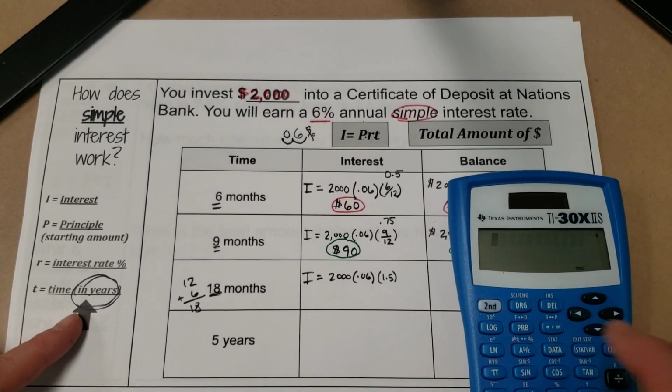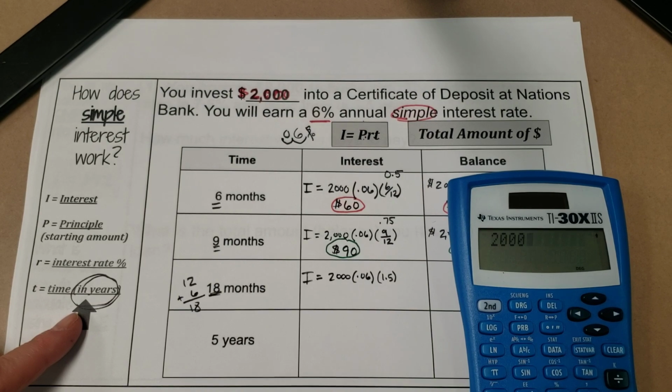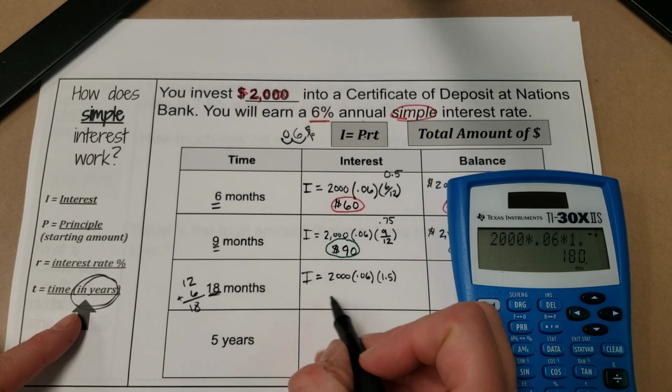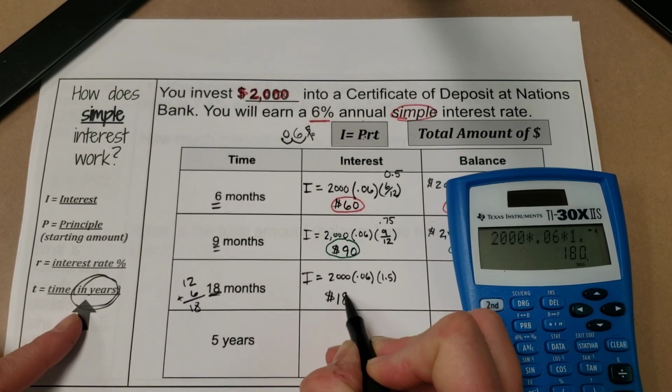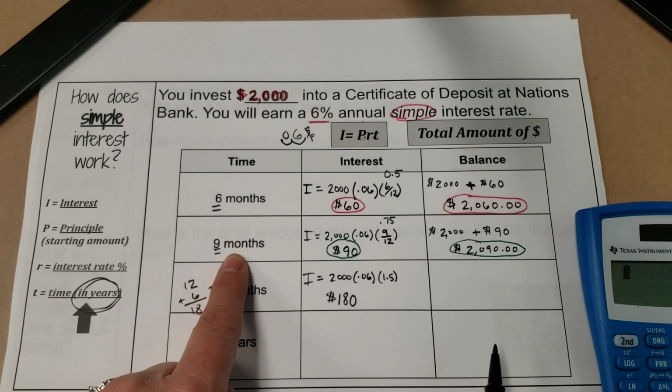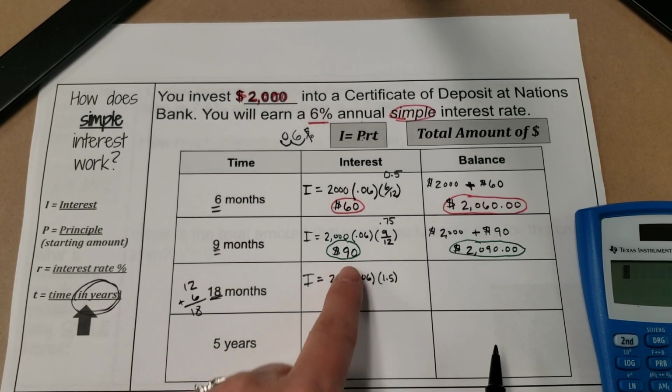Let's see what would happen. So $2,000 times 6% interest times 1.5 years. We earn $180 in simple interest. Well, being that 18 months is twice as long as 9 months, doesn't it make sense that the interest would be twice as much?